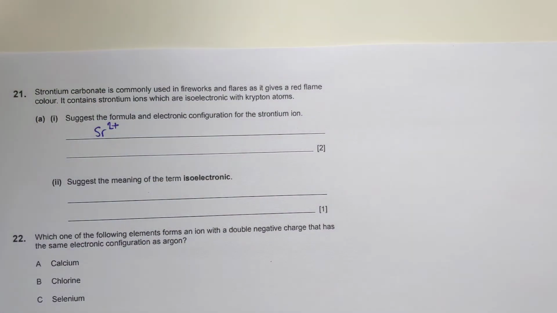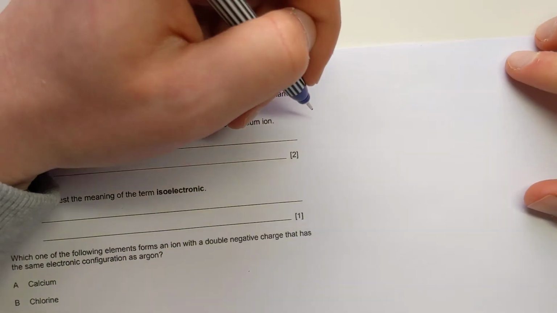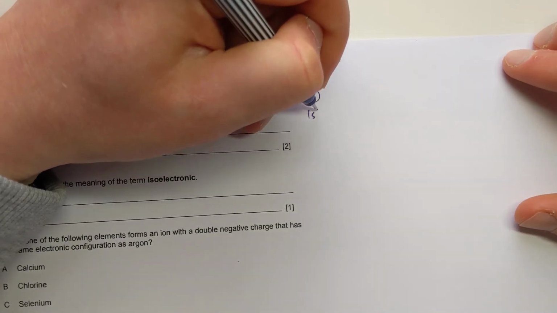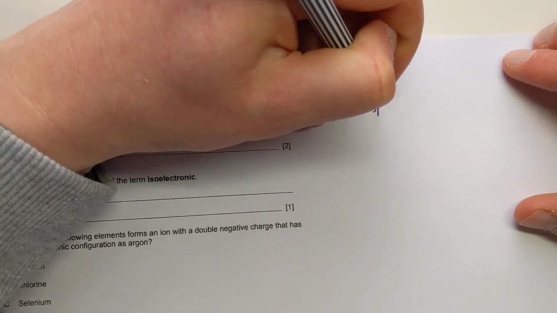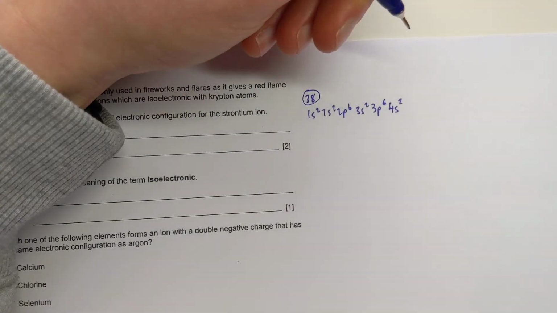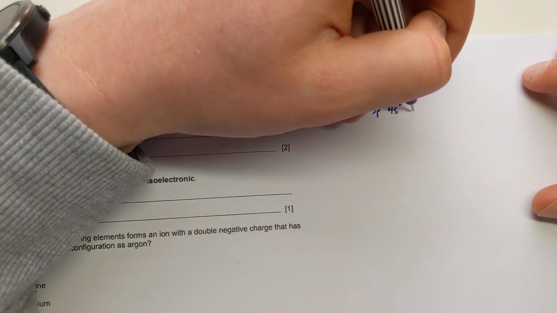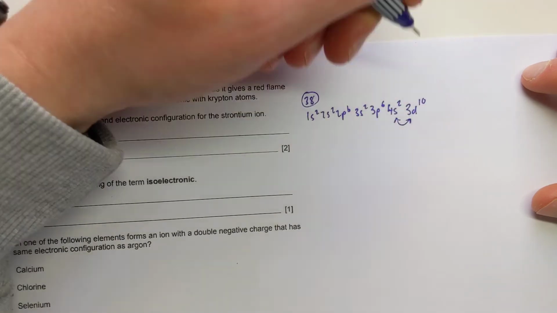I generally like to start by working out the electron configuration for the normal atom. This one's a trickier question because I've got lots of electrons to put in. It's probably more than you normally have to put in. 38 in a normal atom. So it's going to be 1s2, 2s2, 2p6, 3s2, 3p6, 4s2. Now remember, I should write 3d first if I'm going to fill up both of them, but I'm just working out here, so it doesn't really matter. 4s2, 3d10. Just to emphasize, if I was writing that as a proper answer, do 3d before 4s.